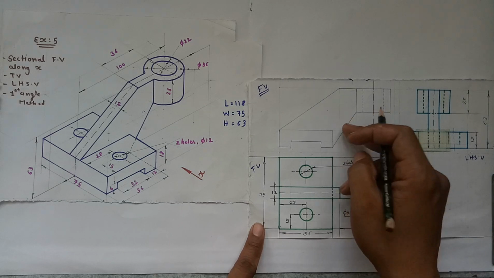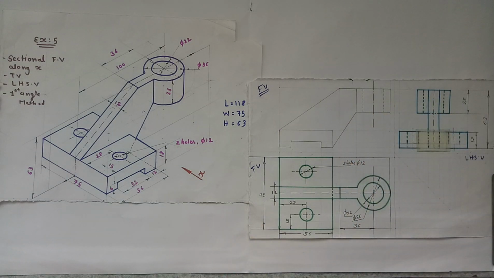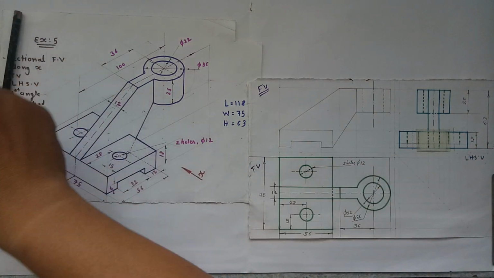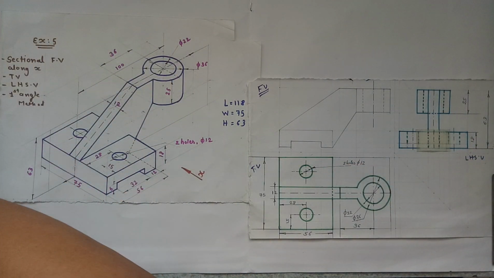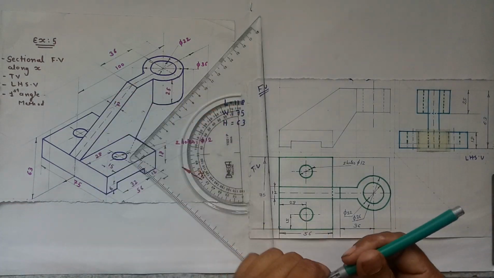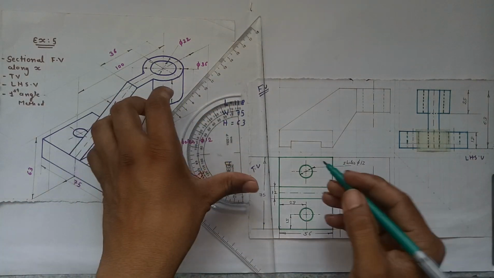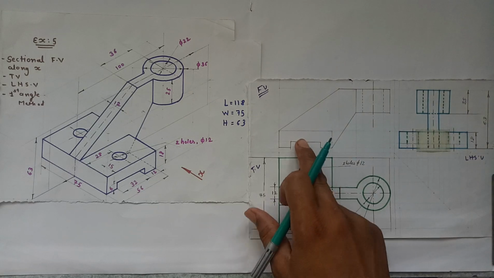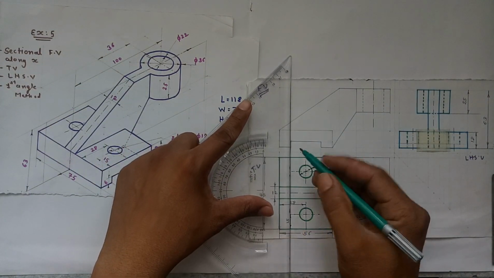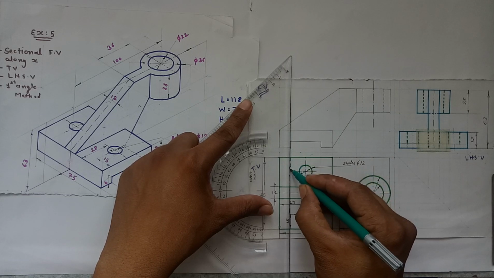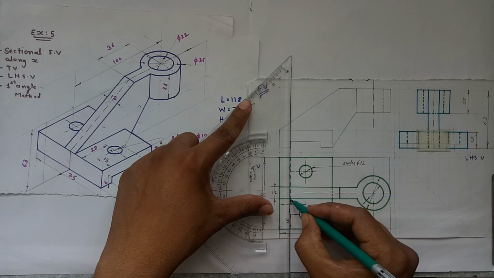Now after drawing the front view, let us project the different parts in the top view and also in the left hand side view. So this slot is not going to be visible in the top view, so draw the hidden outline in the top view for that particular part.